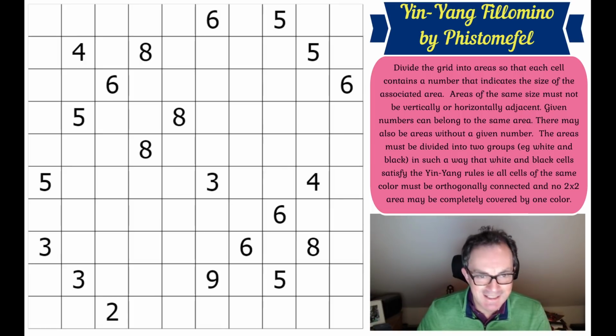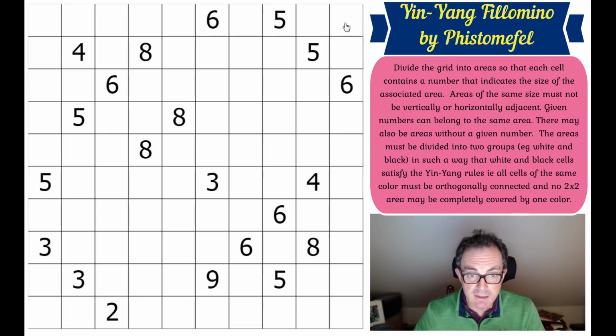Now, how does that help us solve the puzzle? Not got a clue. Right, what on earth do we look at here?